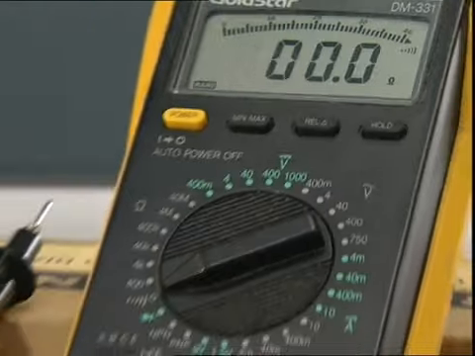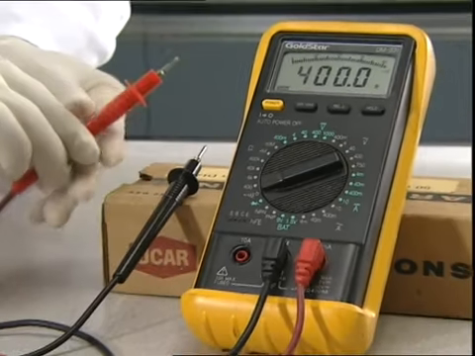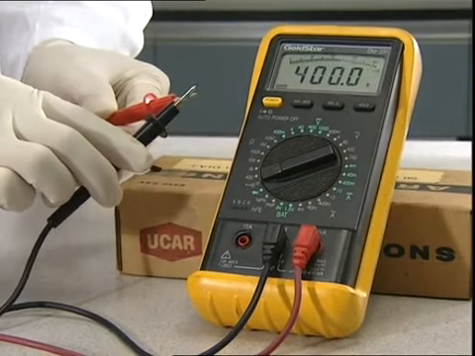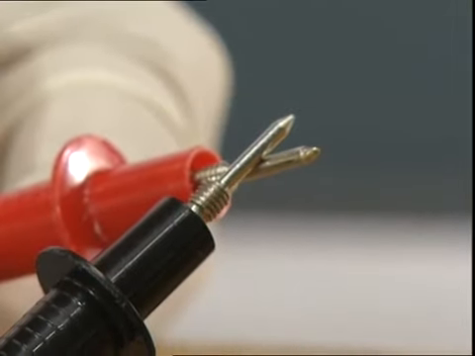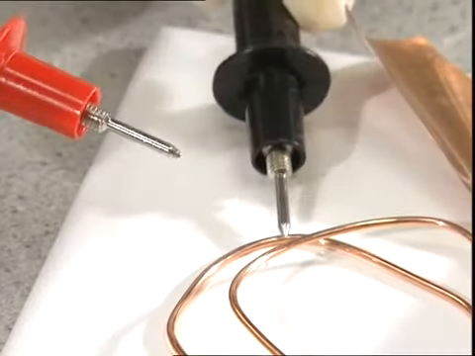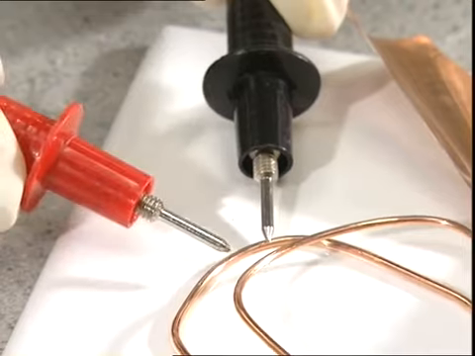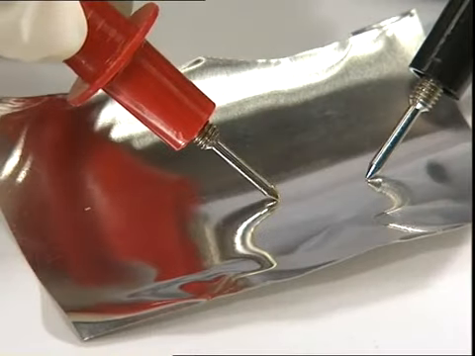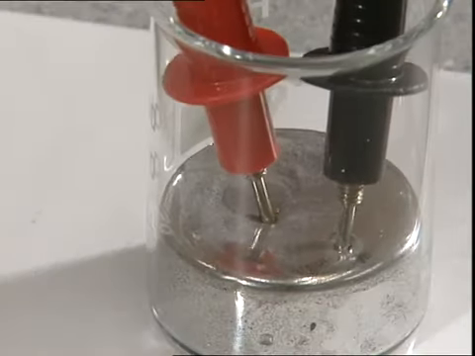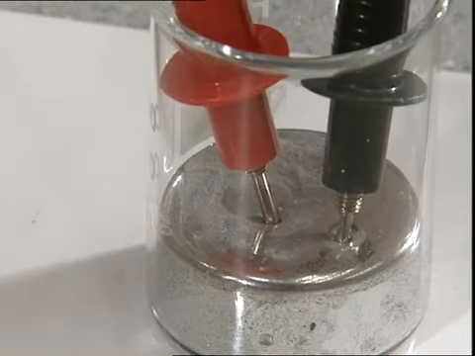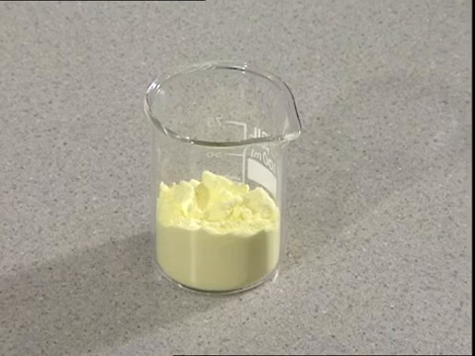This instrument can detect if a substance can conduct electricity. By connecting the two testing sticks, the instrument beeps. We can use it to test some of the metals. As the instrument beeps in each of the tests, it shows that metal can conduct electricity.